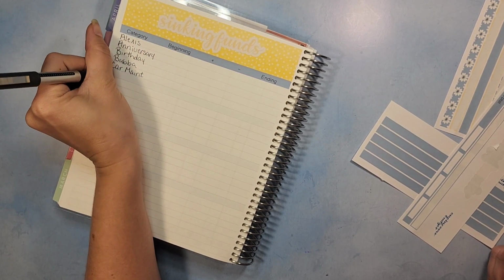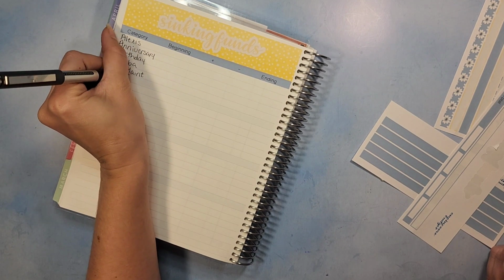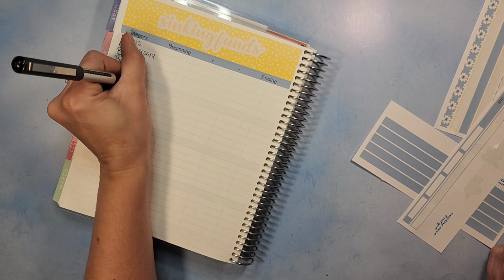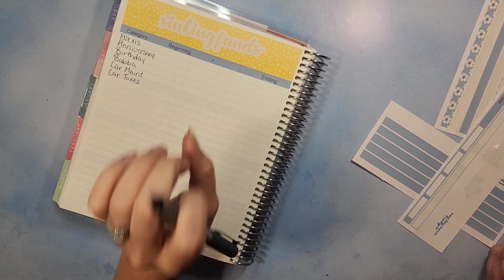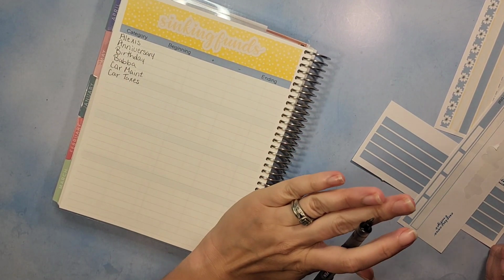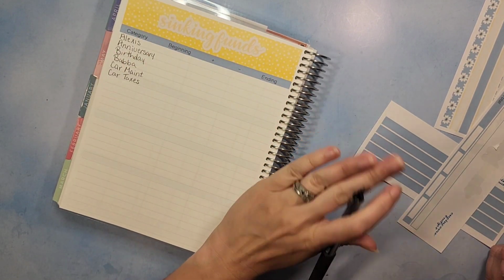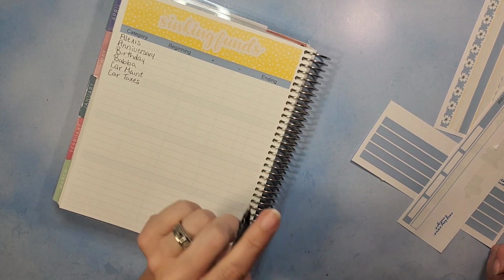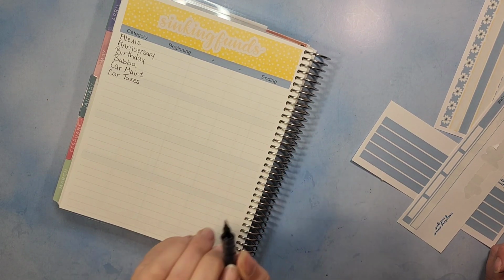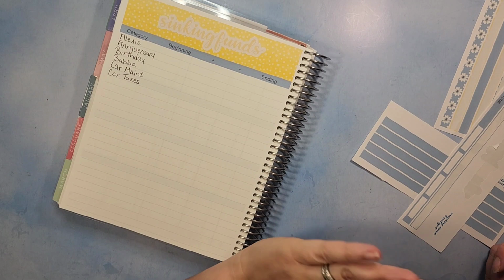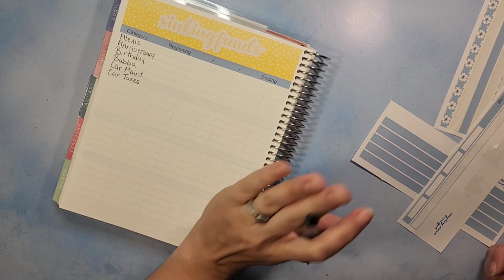Then we have car taxes, and I have so many questions all the time for car taxes. So in South Carolina, we have to pay a yearly car taxes bill. Every other year, they attach a tag renewal fee to it, so it goes up and down every other year.